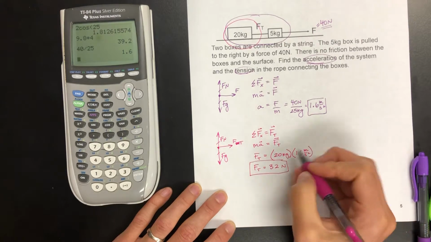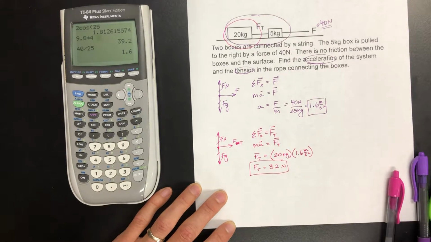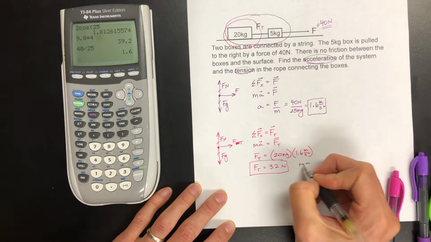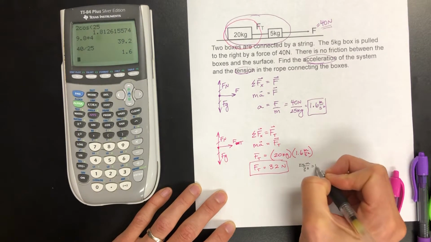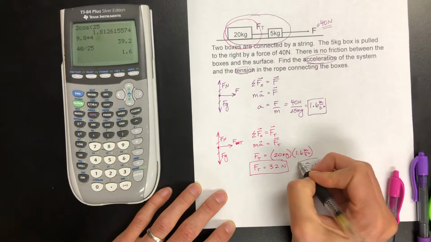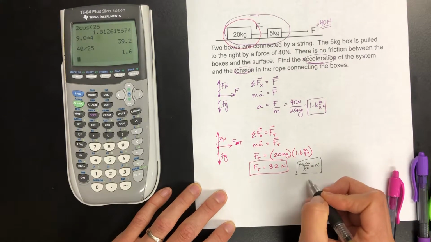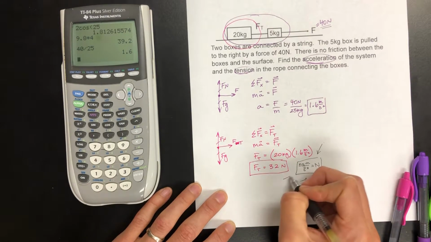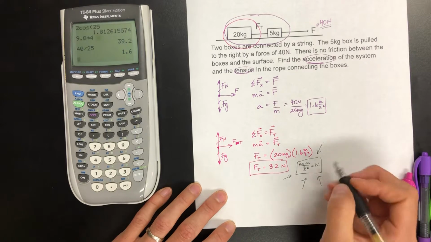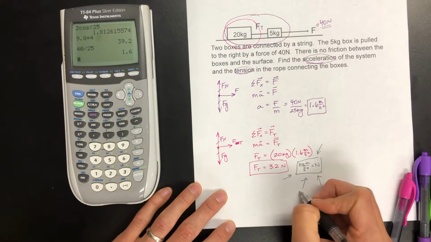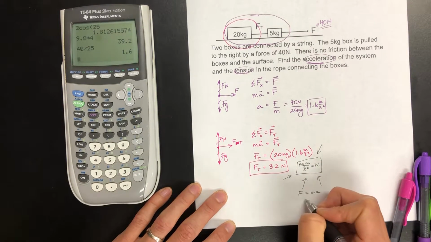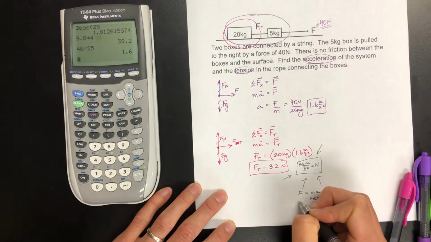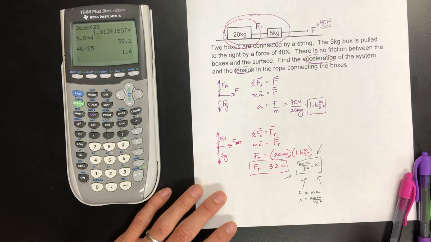And I know my unit there is newtons because if I look at my units here, I get kilograms times meters per second squared. And that's what a newton is, a kilogram times meter per second squared. You really need to know that, so definitely memorize that. To help you memorize it, you can think of the equation F equals ma, right? So F equals ma, so the units of mass are kilograms, the units of acceleration are meters per second squared, the units of force are newtons.